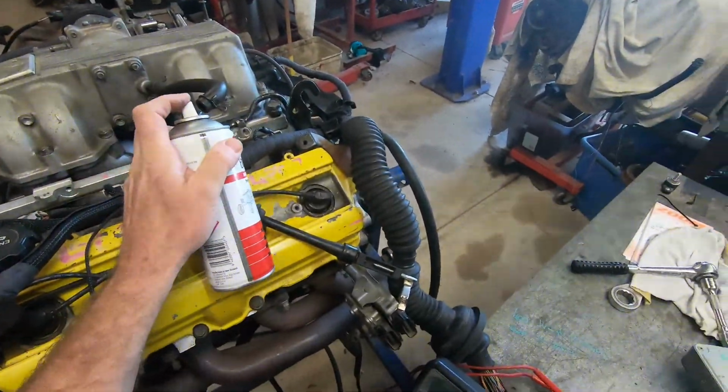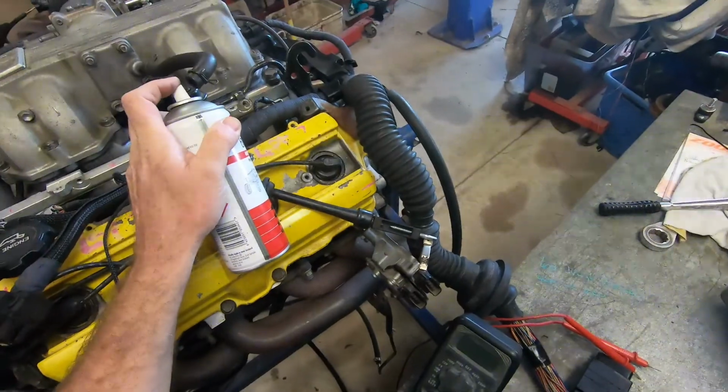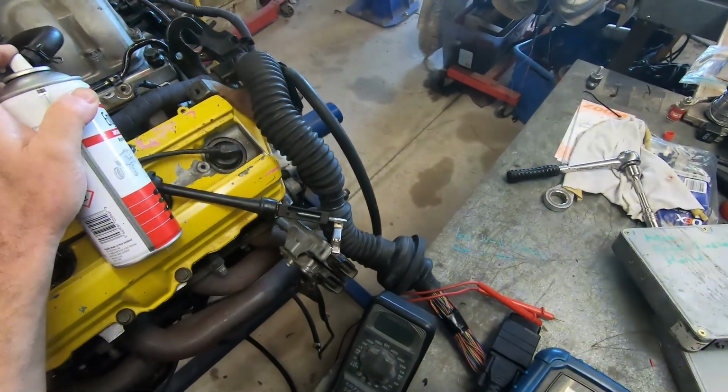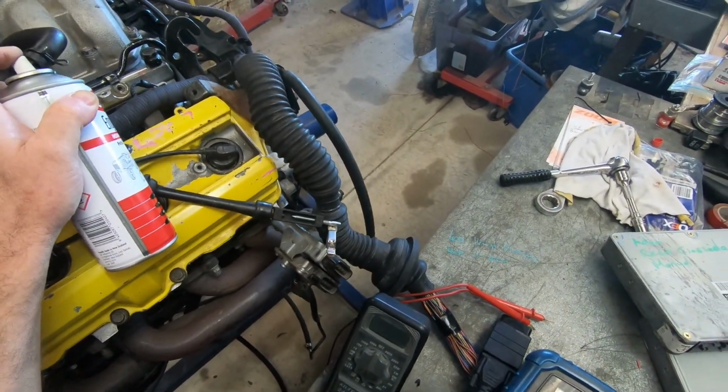Watch for spark. There was no spark. So we've got code 1305, which points to ECU wiring or igniter problems and no spark.